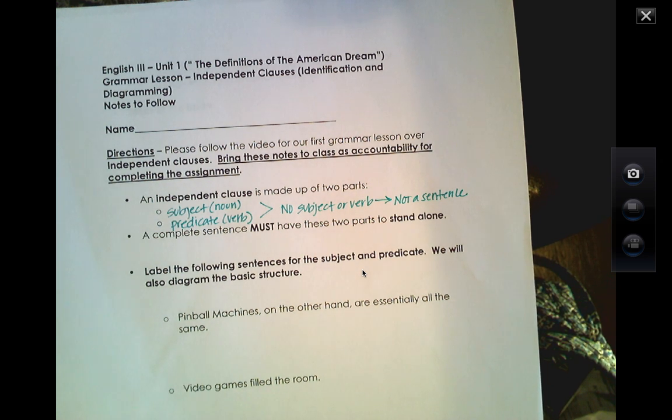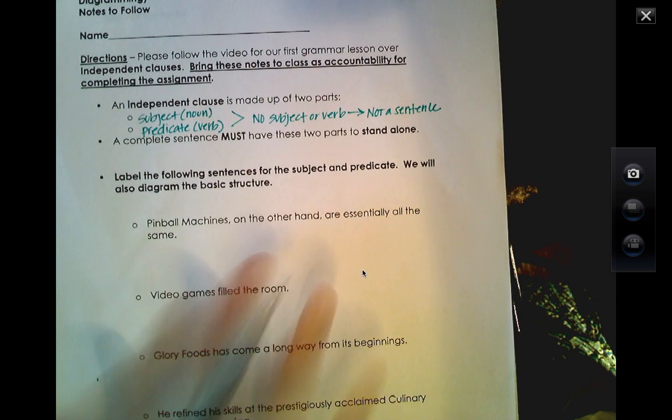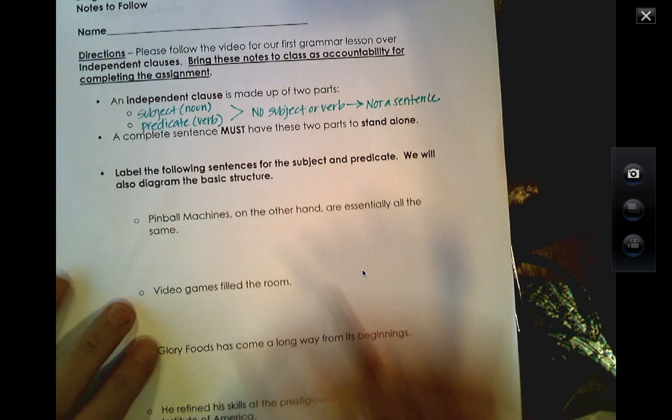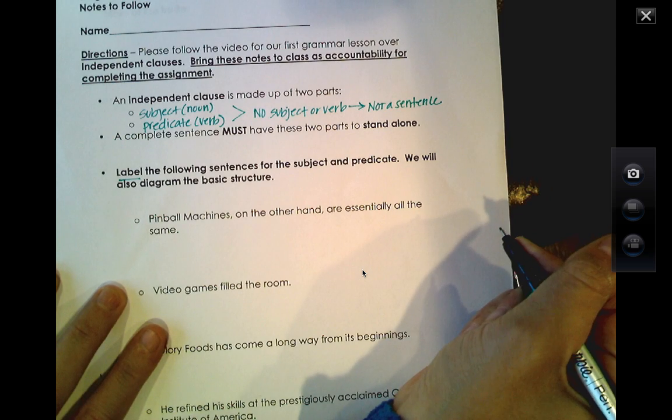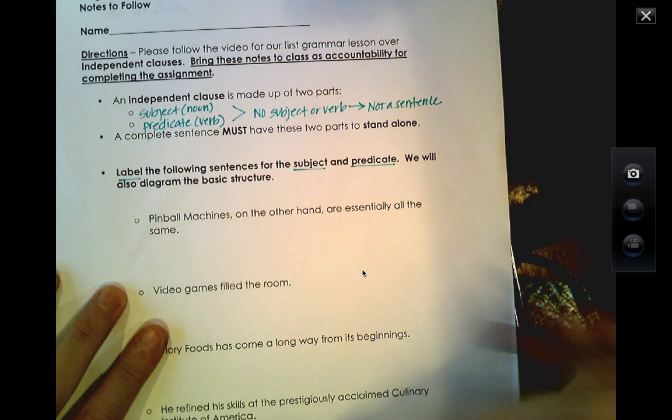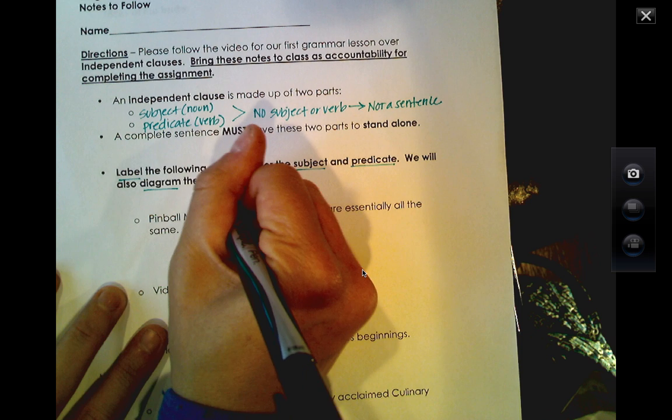You have to switch a little bit from texting in summer to English in the fall, okay? So what we are going to do today is brief. We're going to do two things. We are going to label the sentences for the subject and the predicate, and then you're also going to diagram the basic structure.